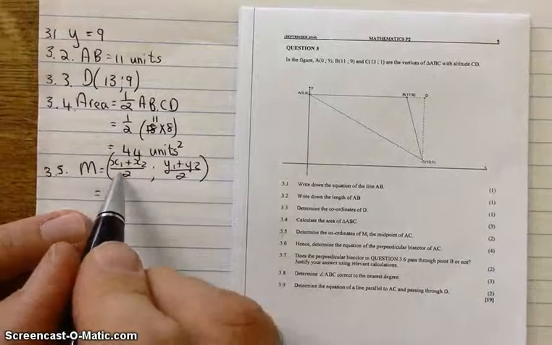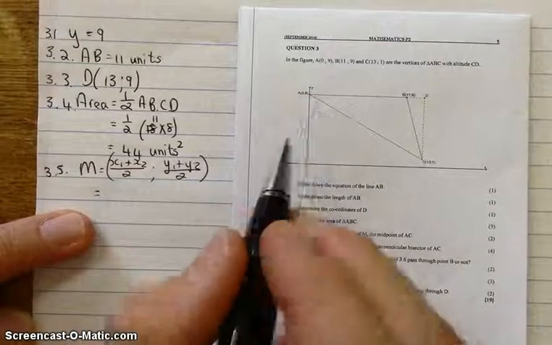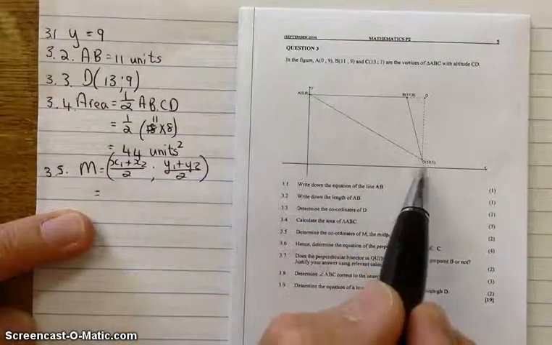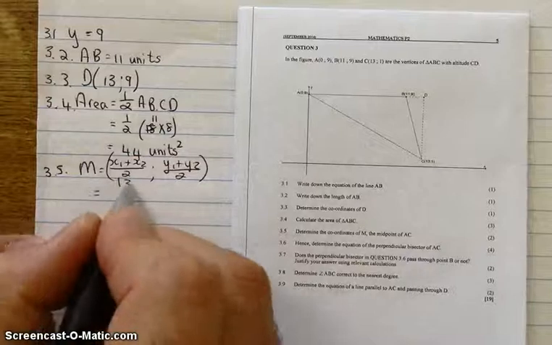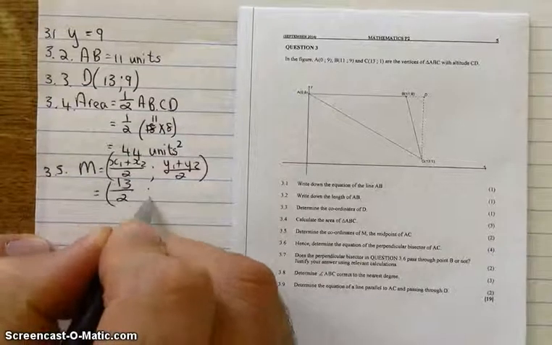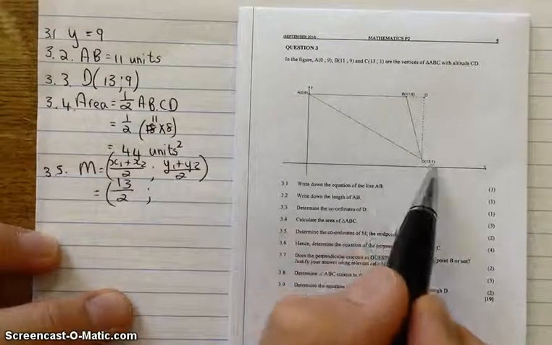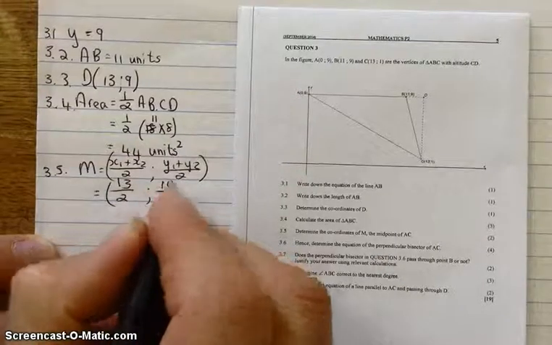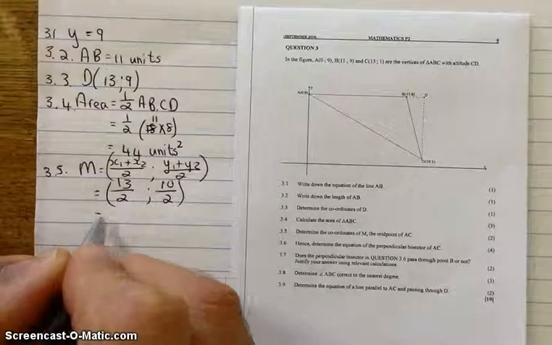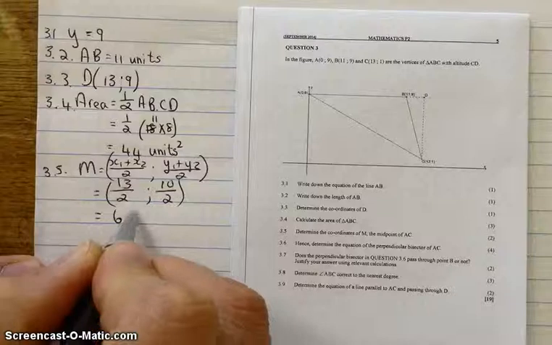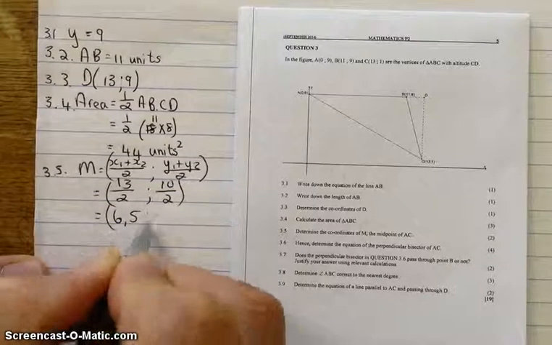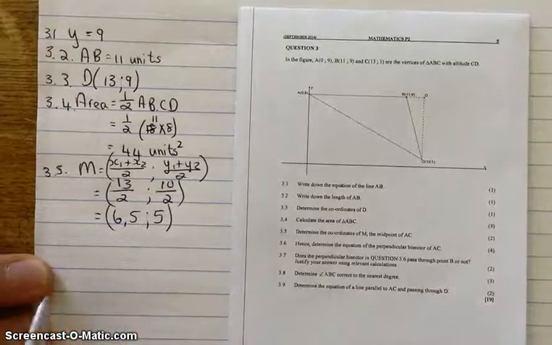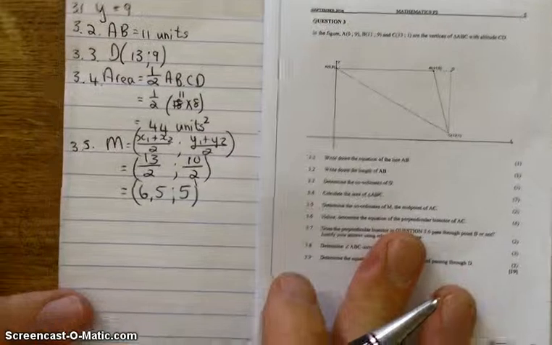For x1 and x2, x1 is 0, and we've got a 13, so it is 13 over 2. And y1 is 9 plus 1, that is 10 over 2. So the midpoint will be (6.5, 5).